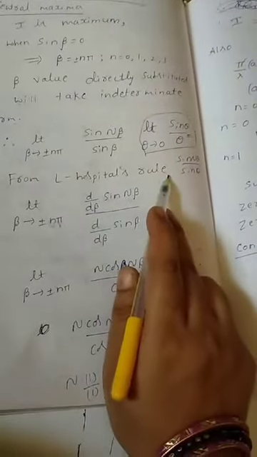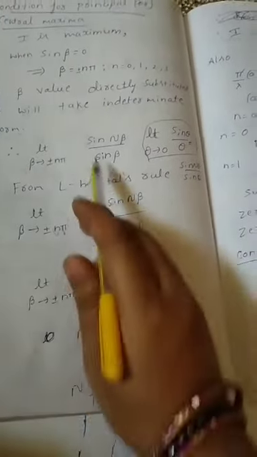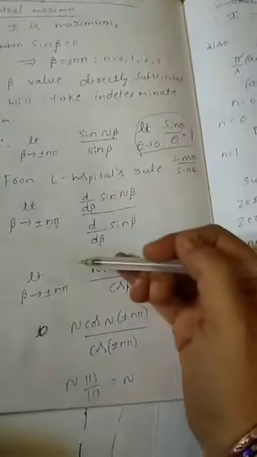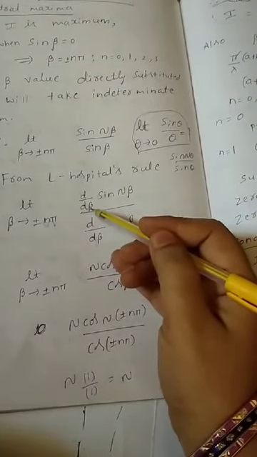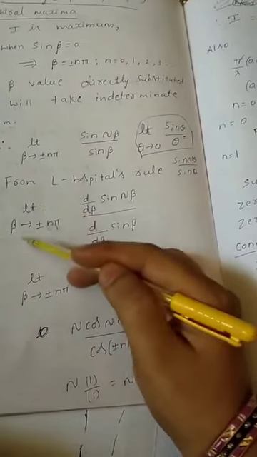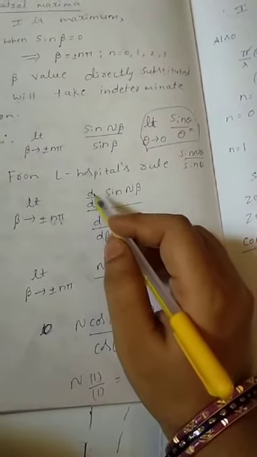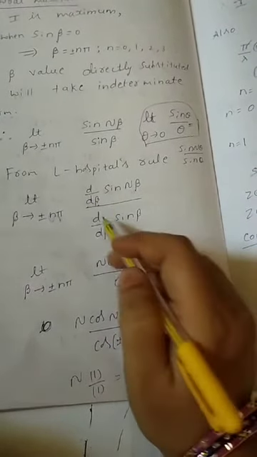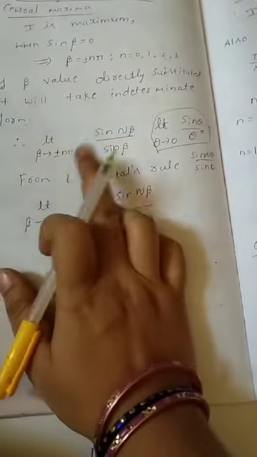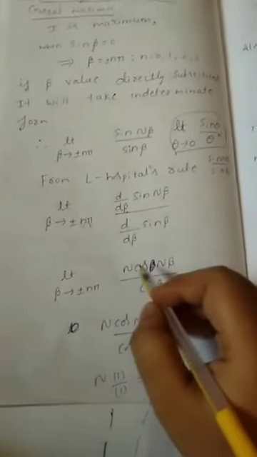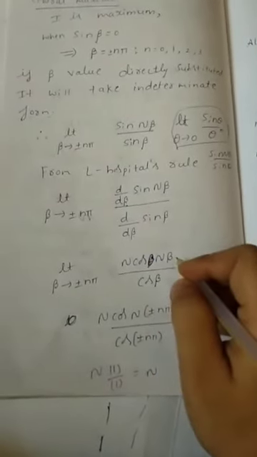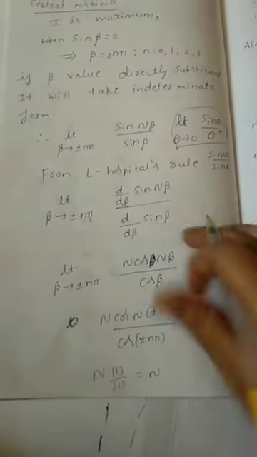From L'Hospital's rule, the limit will continue when the derivative is taken for both numerator and denominator with respect to the angle. Therefore I can continue the same limit, beta tends to plus or minus n pi. Now I will take d by d beta of sin n beta and d by d beta of sin beta. Why am I doing all this? Because I have to remove the limit. Directly I cannot remove the limit. Okay. Now the differentiation of this can be written as n cos n beta. Will you agree? And in the denominator you will get cos beta.